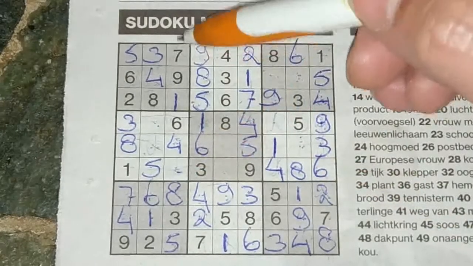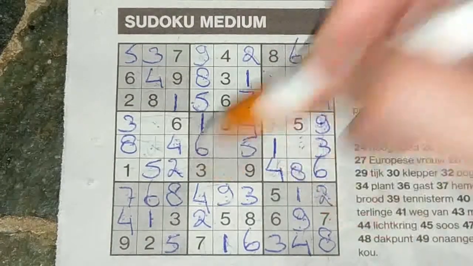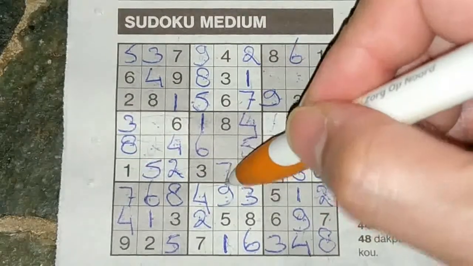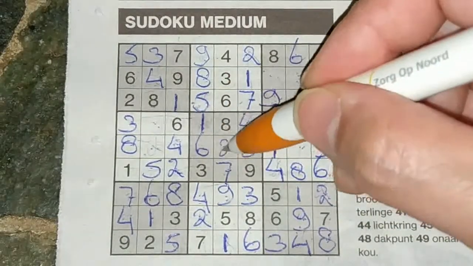1 missing number in this column for the number 2. 1 missing number in this row for the number 7. 1 missing number of this big square for the number 2.